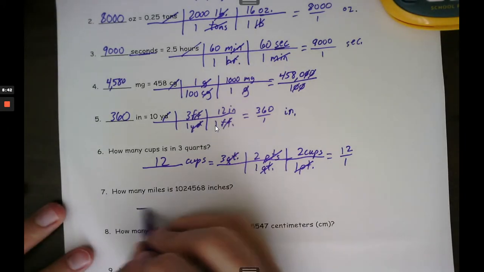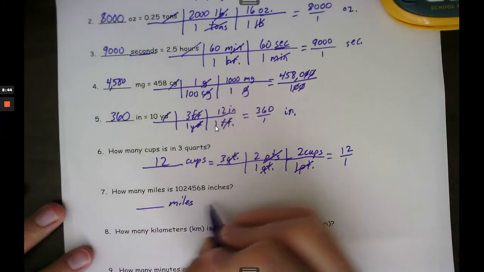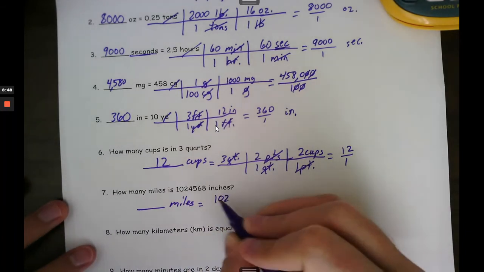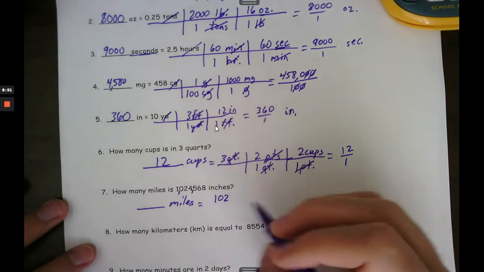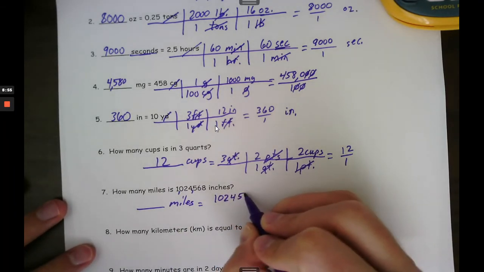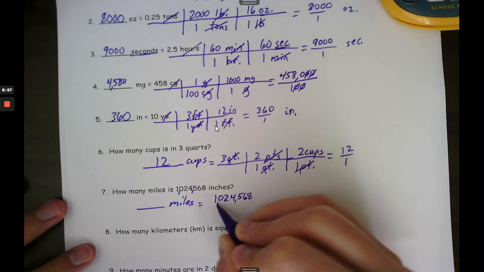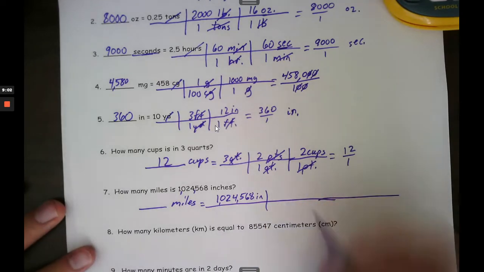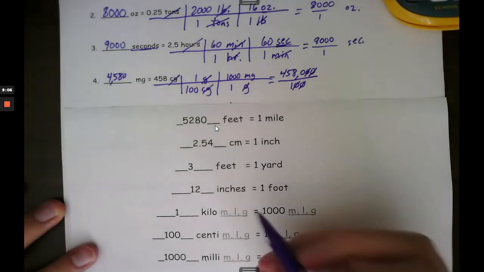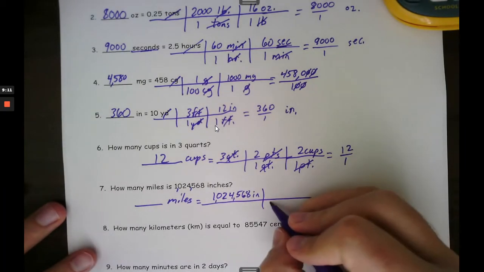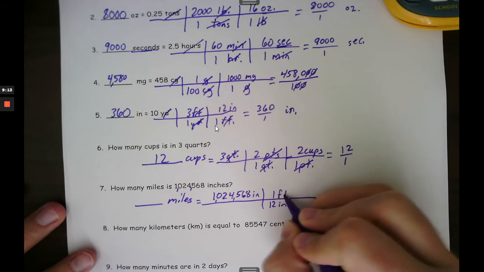All right, how many miles is 1,024,568 inches? So we need to get rid of inches. I go to my chart and say, what can I use to get rid of inches? I can change them to feet. Good. So there are 12 inches in 1 foot.